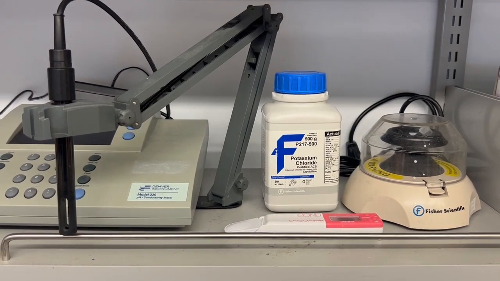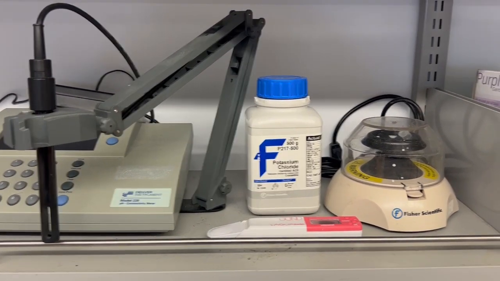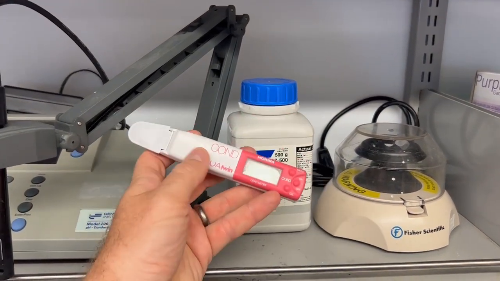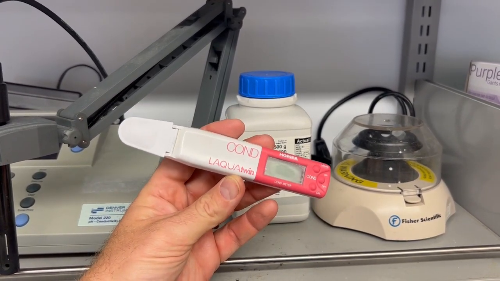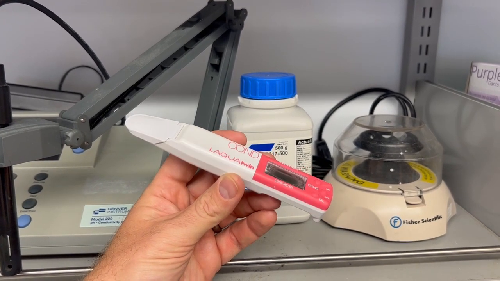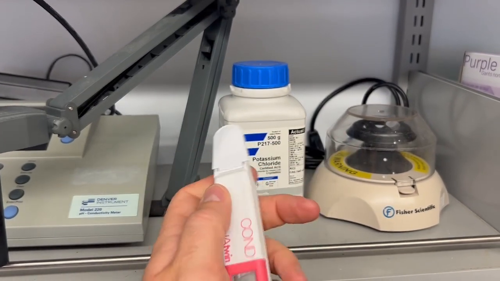So you have your DI water source, and you want to measure its electrical conductivity. We have 2 meters in our lab that can measure electrical conductivity. This one can measure small volumes. In the case of DI water, or something you can put in a beaker, we're going to use the larger meter that I'll get to in a second. But if you only have small volumes, this one does a decent job.